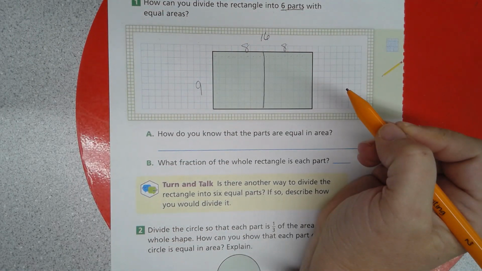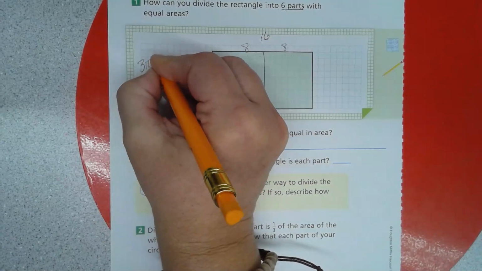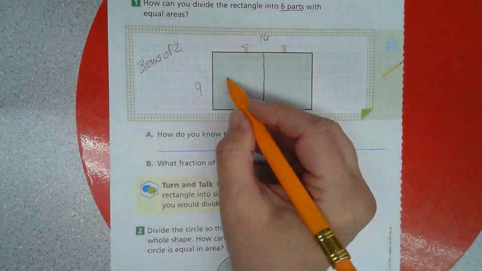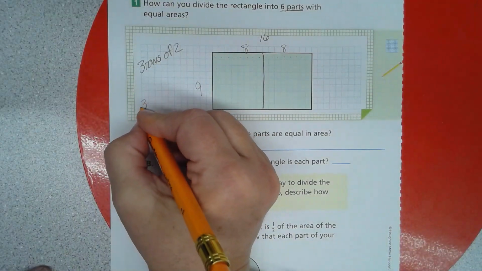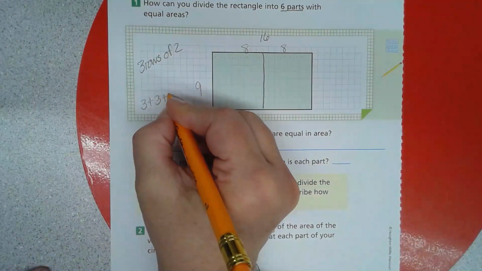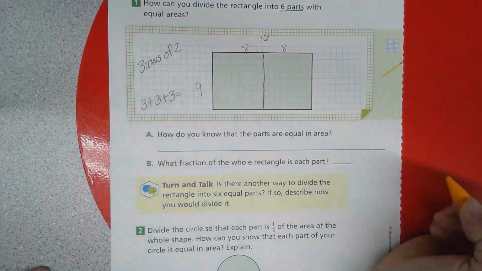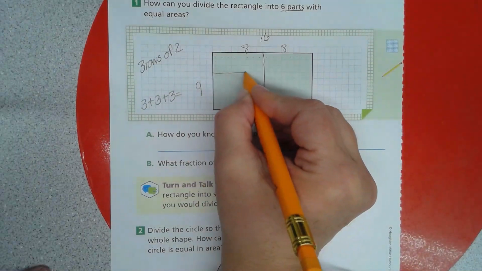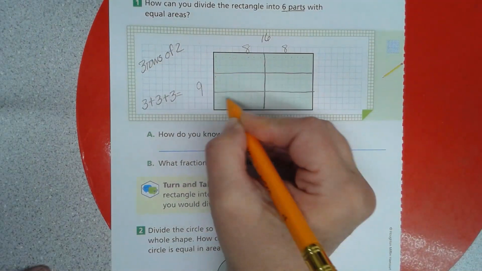So I could do 3 rows of 2. So I know that 3 plus 3 plus 3 equals 9. So I could do 3 rows, 1, 2, 3, draw a line. 3 rows, 1, 2, 3, draw a line.